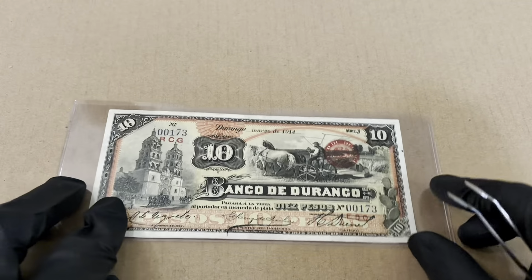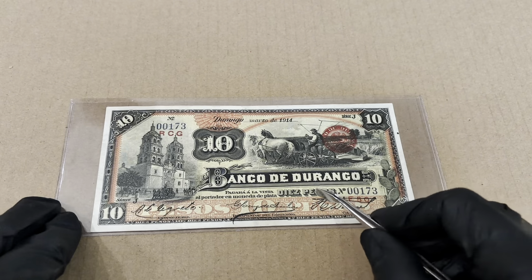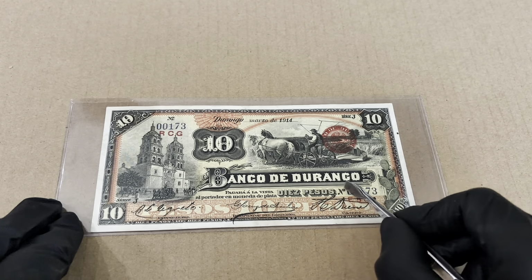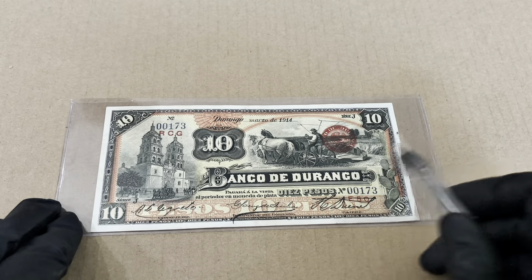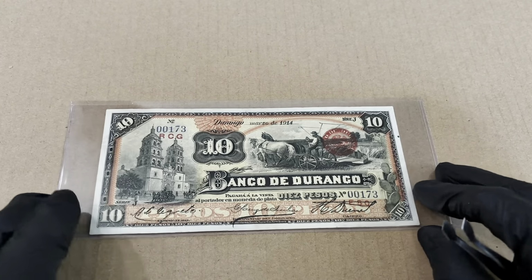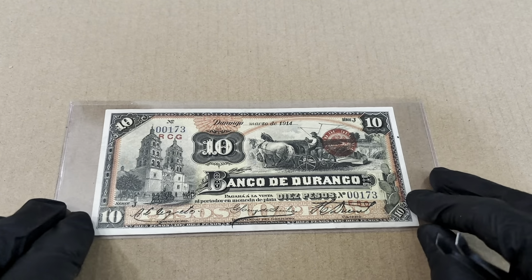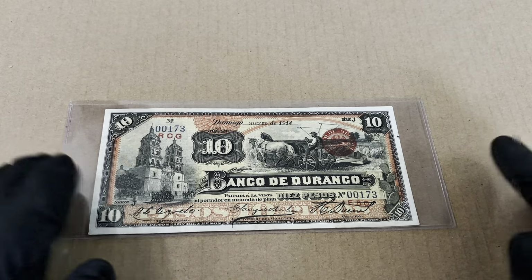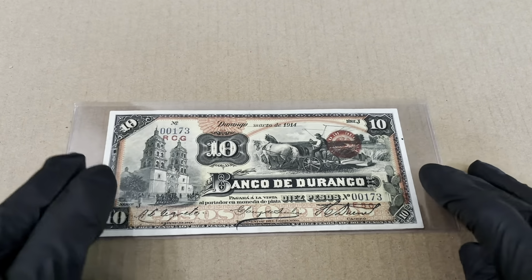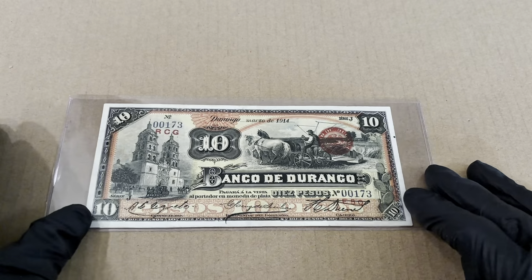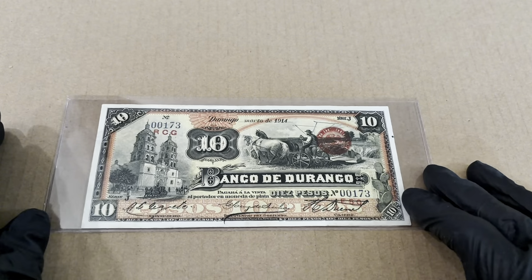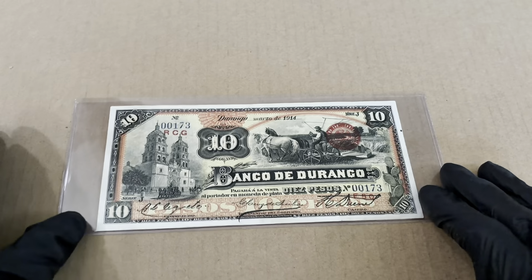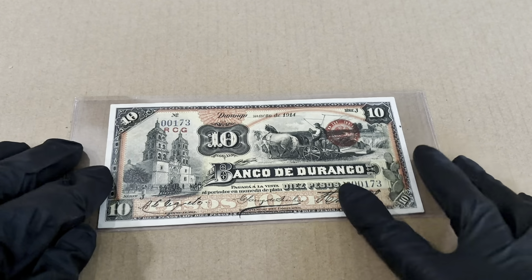Now moving along, we have this really beautiful looking banknote from the state of Durango, Banco de Durango. So Durango is infamous for scorpions. Scorpions are literally everywhere in this state. You can find them on streets, in houses. It's also the Western movie capital of Mexico. Hundreds of Hollywood Western movies were filmed in Durango.